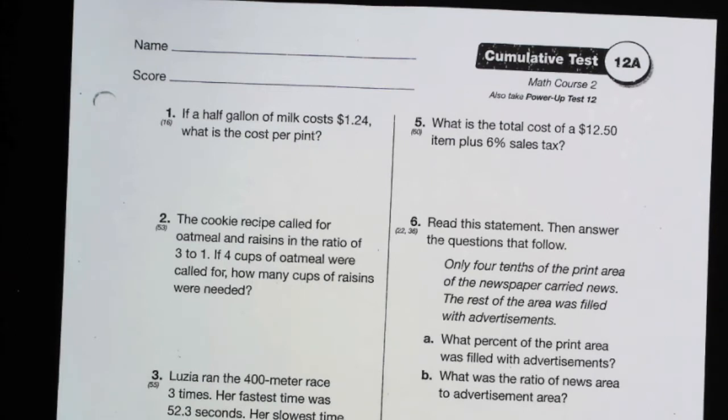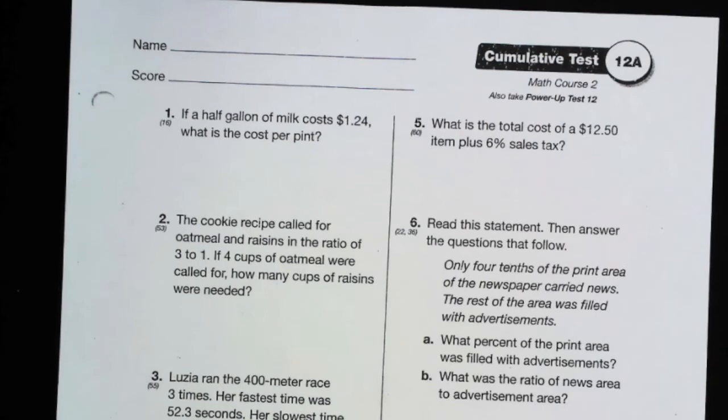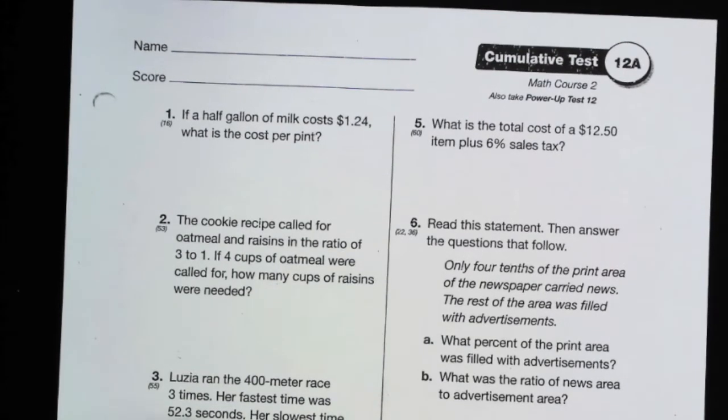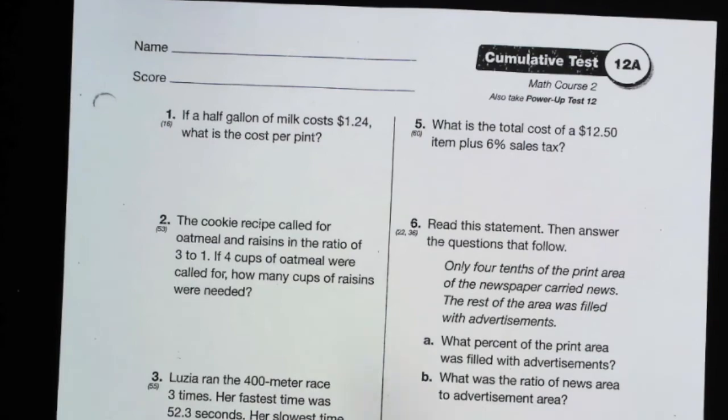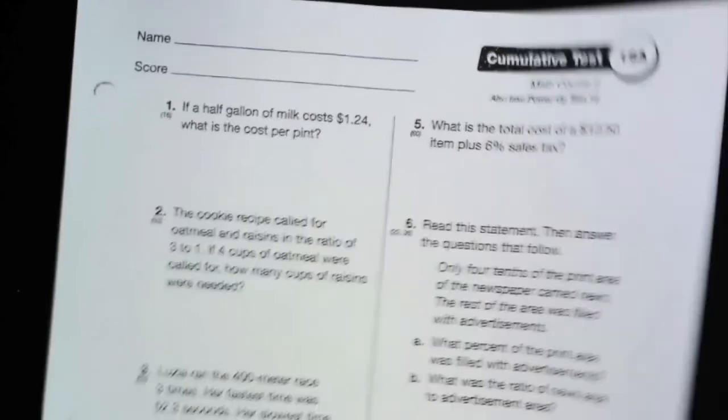Number 3, Elle ran a 400-meter race 3 times. Her fastest was that, her slowest was that. If Elle's average was 54, what was her third time? We did one of these problems not too long ago. 54 times 3 gives you your total time. Add these other 2 together, and then subtract this answer when you added from this answer when you multiplied by 3, and you'll get your missing third time.